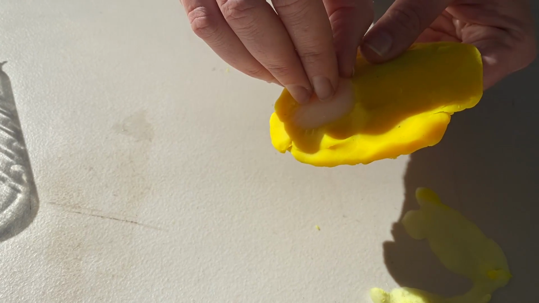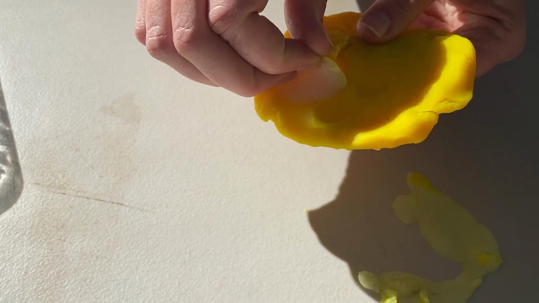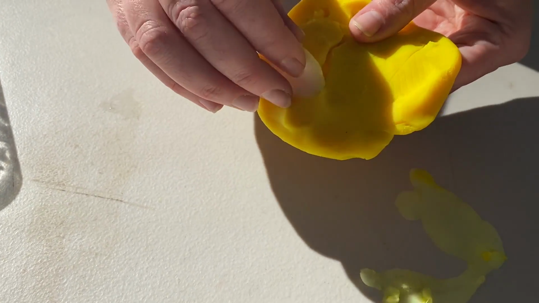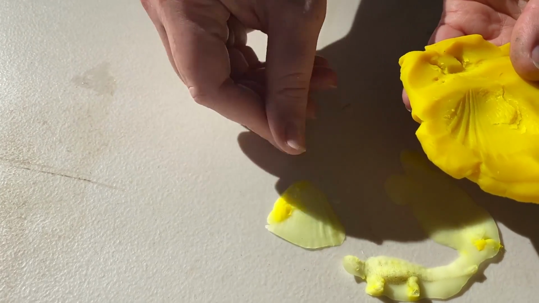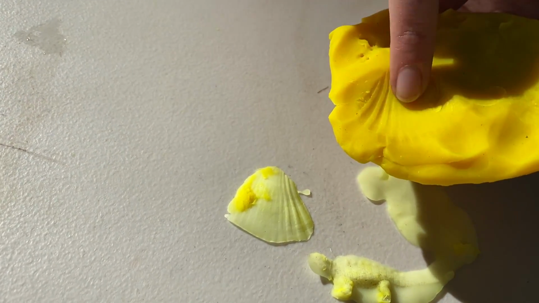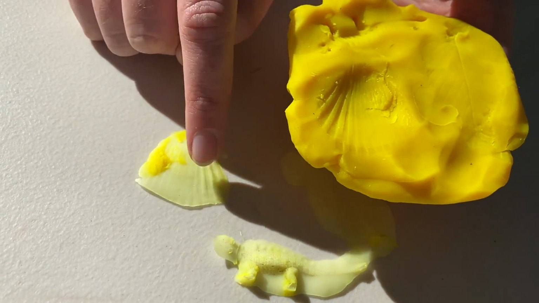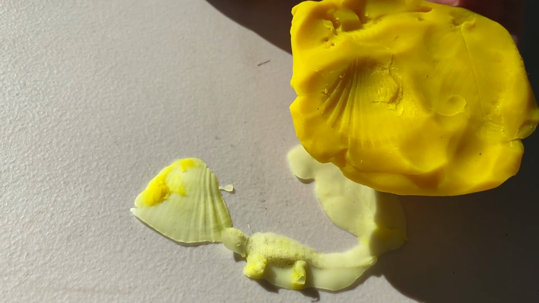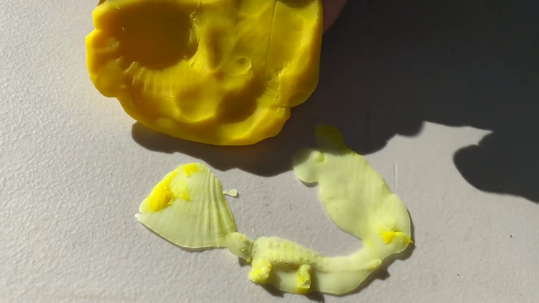Again, just really carefully peel it up. There we go. There's our last fossil. See the impression here, the mold, and then we have the cast fossil that filled in that space. So now you have 3 fossils at home.